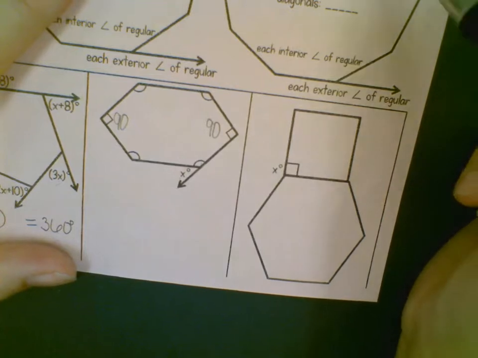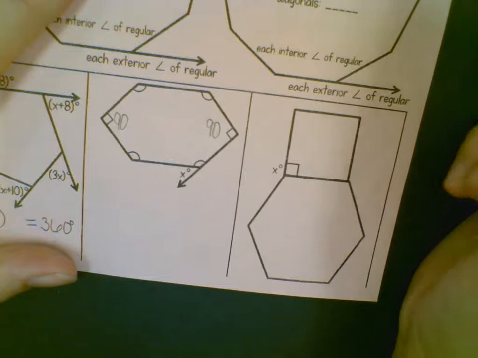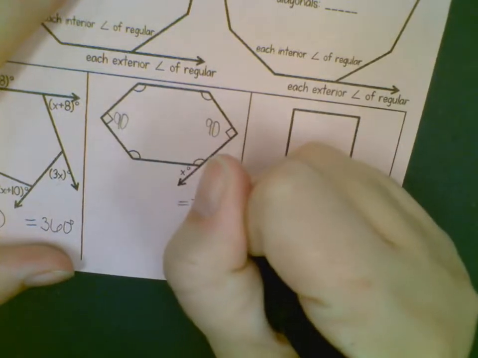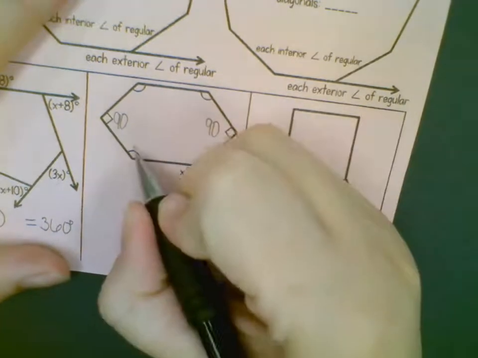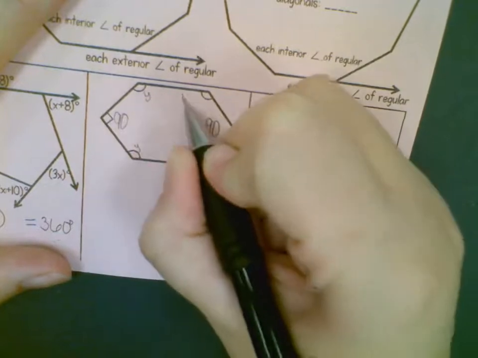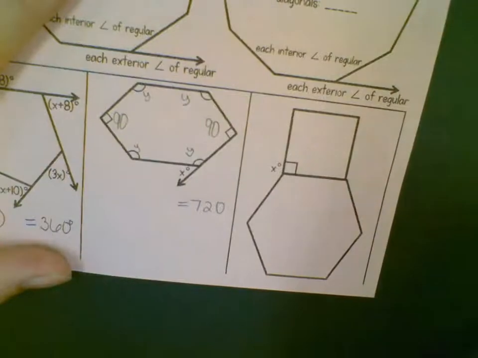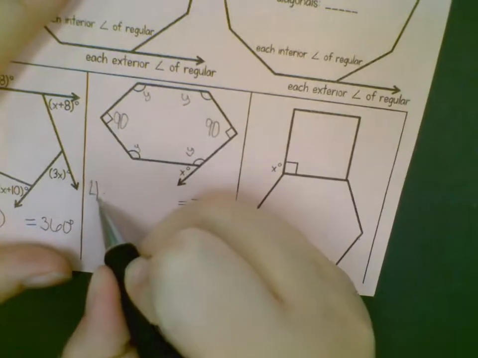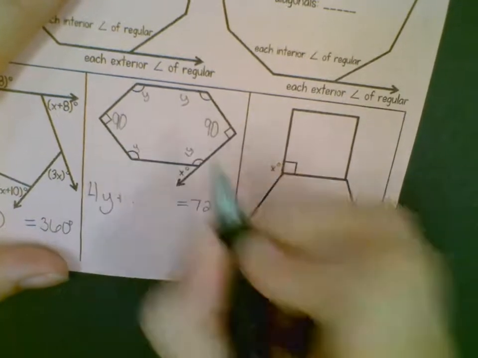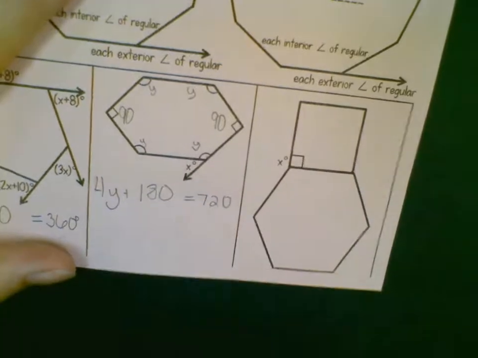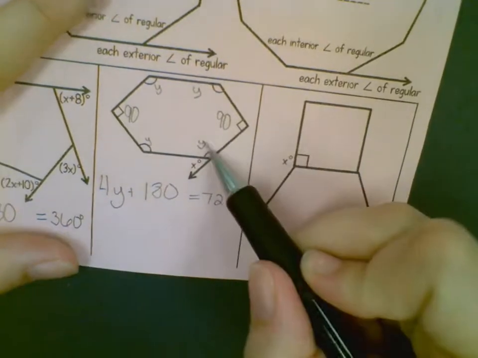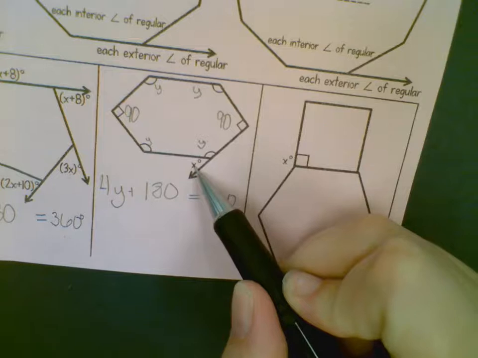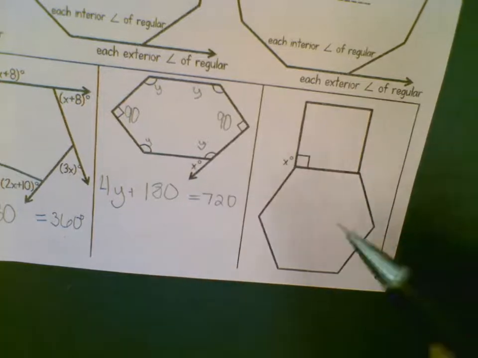This is a hexagon, so a hexagon is equal to 720. So I'm just going to put a variable here so we can write our equation to be able to solve for that x. So we have 4 of those angles that are the same, so I put 4y. And then we have 2 that are 90. So when I solve this equation, I'll get the value of y, and then I can go back and solve for the value of x. So make sure you finish solving that.